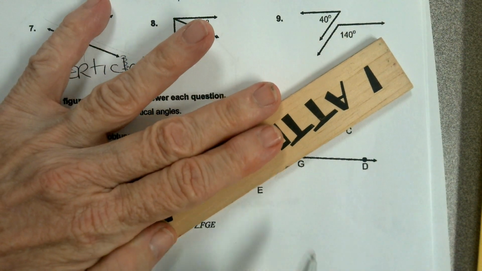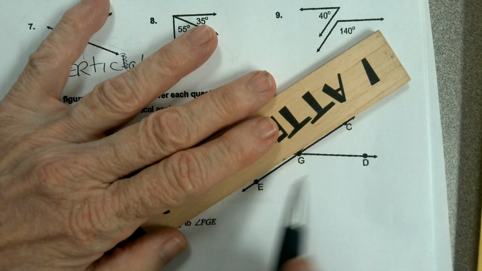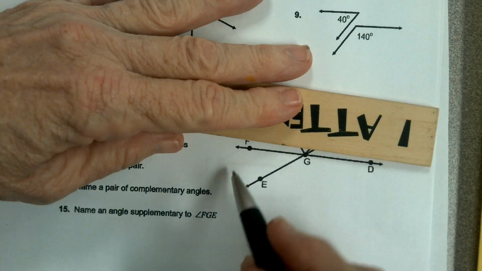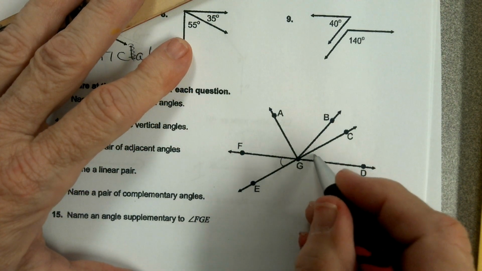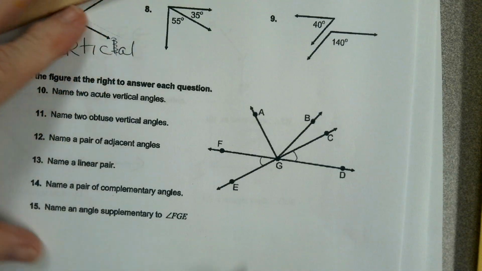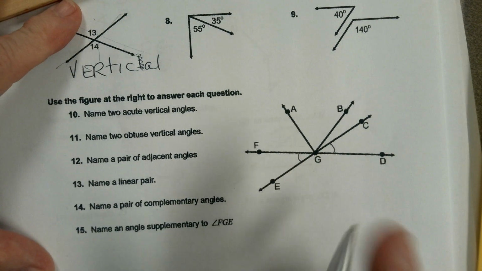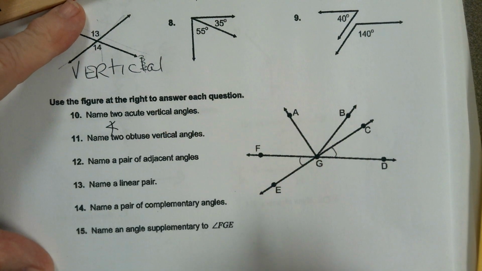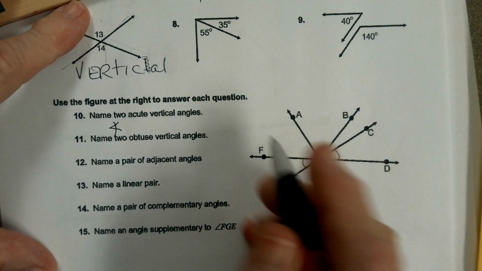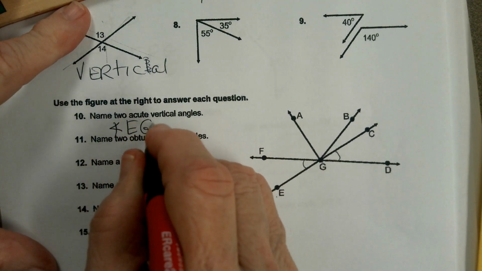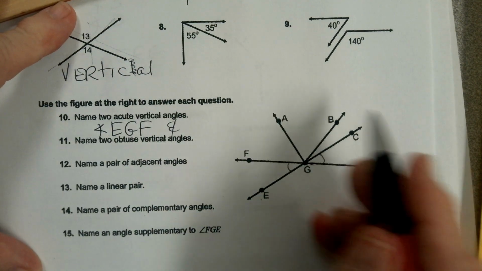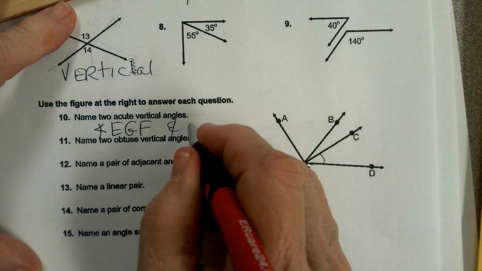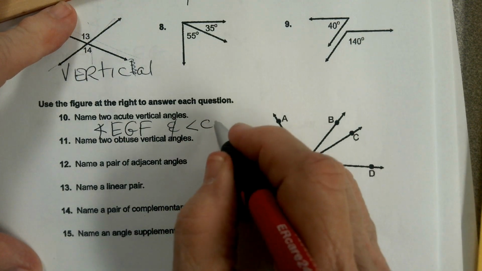People, here's a line. Here's a line. Here's an intersecting line. Are these 2 vertical? Yes. So those are the 2 acute vertical. So that would be angle, is it EGF? Yes. And angle CGD. Again, try to go alphabetical if you can. Angle CGD.